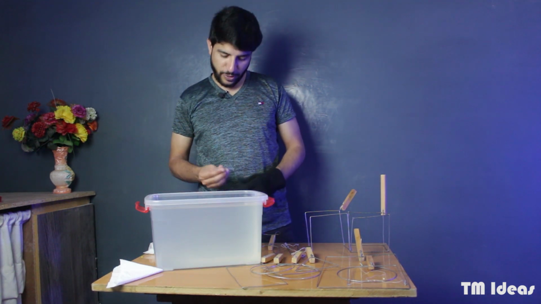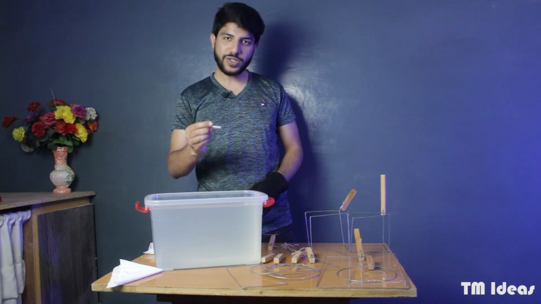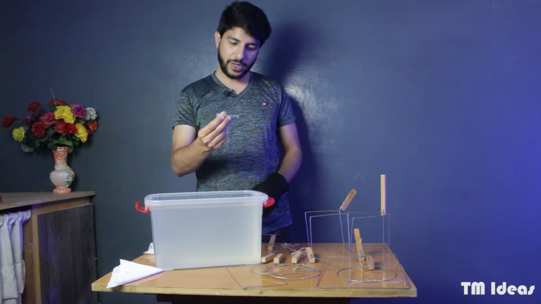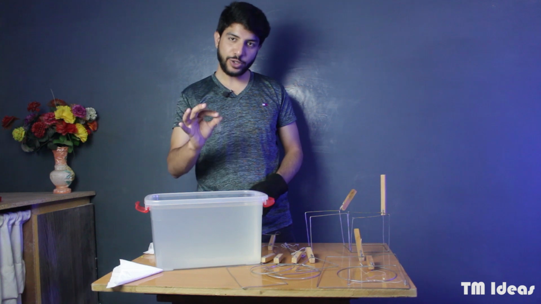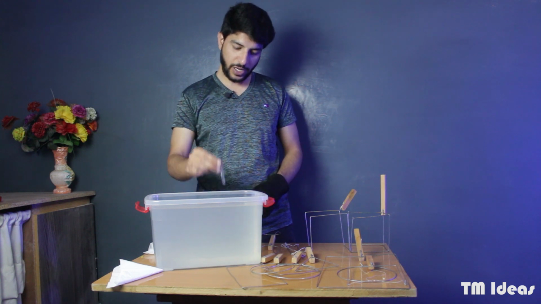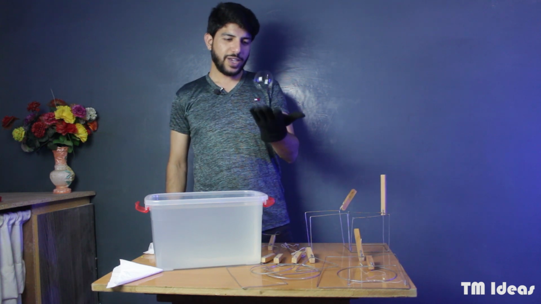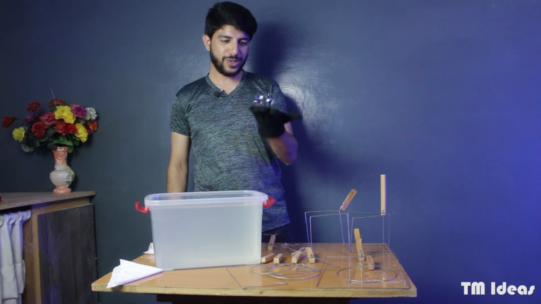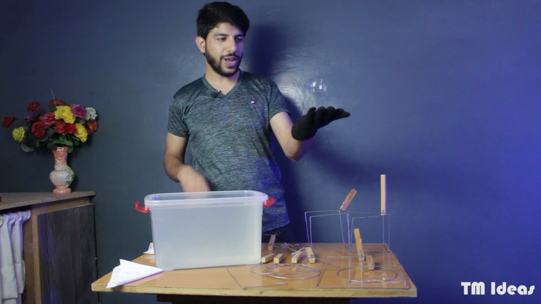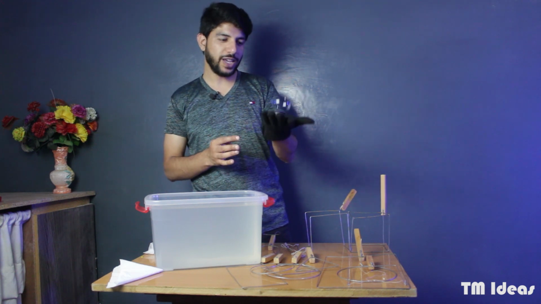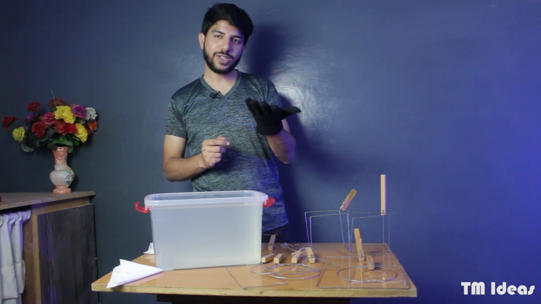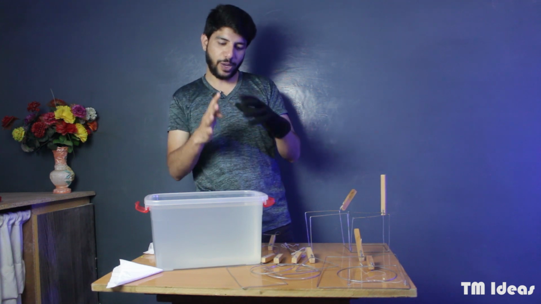For the very first experiment, I will blow a soap bubble. This is an acrylic tube, and I'll use it as a bubble wand to blow a soap bubble. So let's see. Okay, this is the very first experiment. You can see that this is a really nice spherical shape. When I blow a soap bubble, it is a really spherical shape.